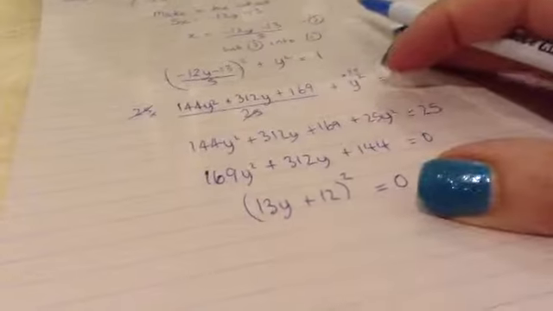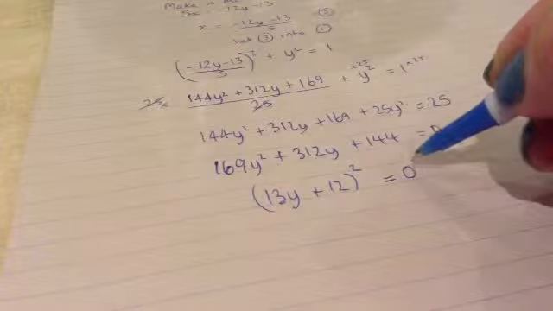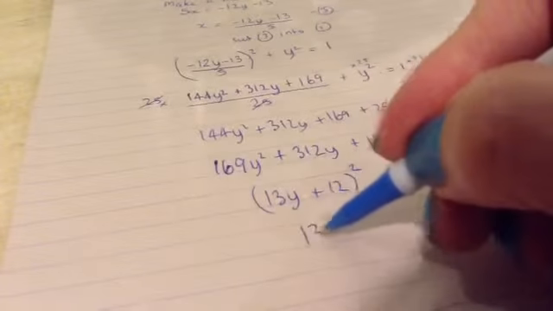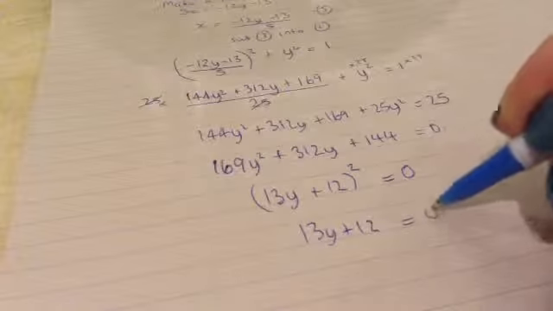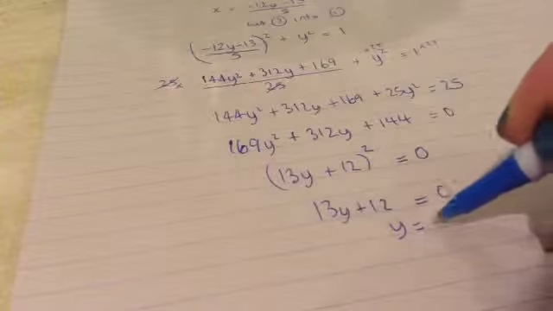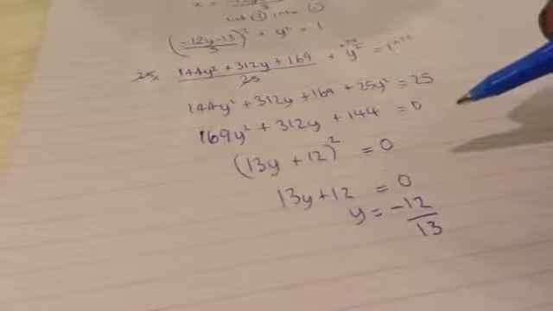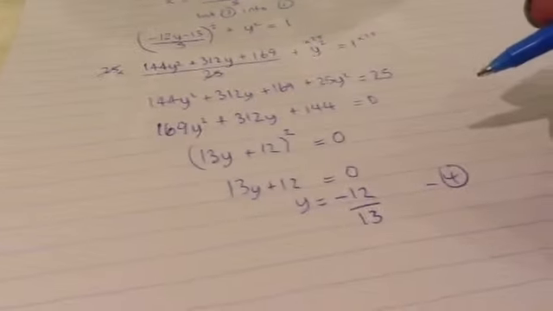All right, take the square root of both sides. If you take the square root of this side, the square disappears, and the square root of 0 is 0. So then you just get that y is equal to, just solve it, minus 12 on 13. Okay, so we'll call that number 4.